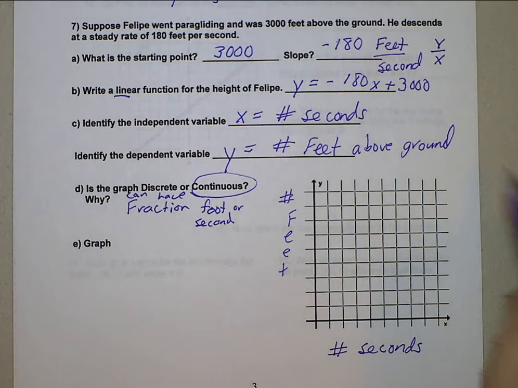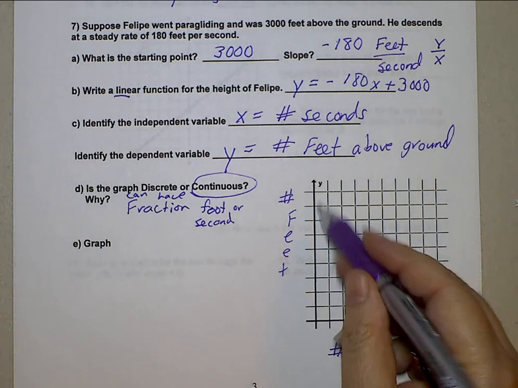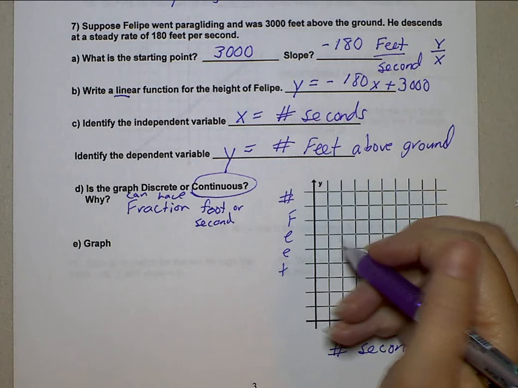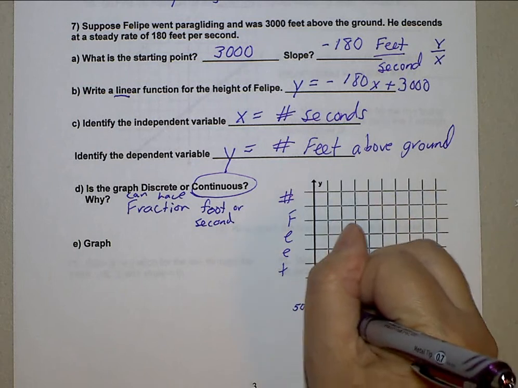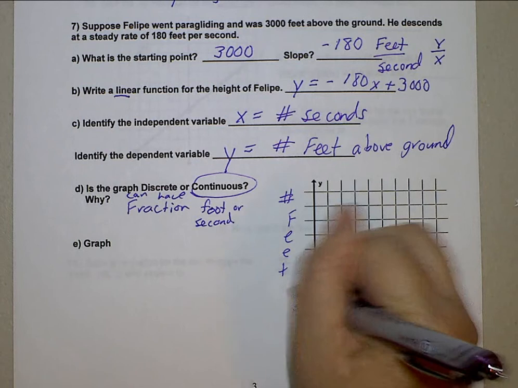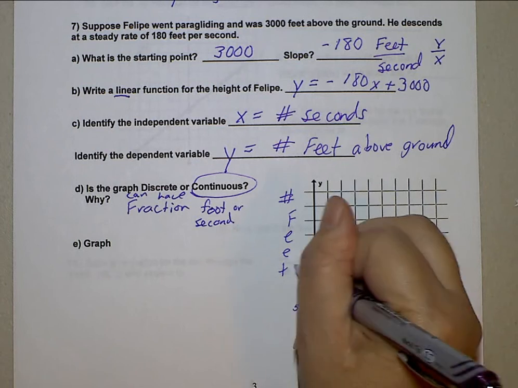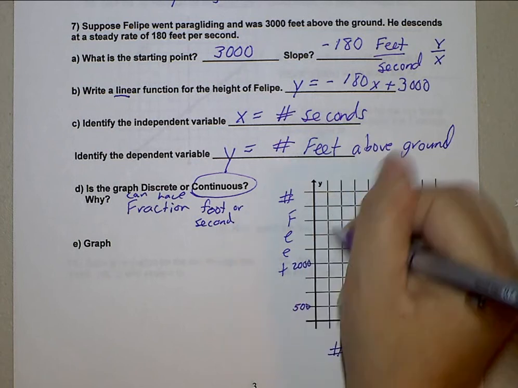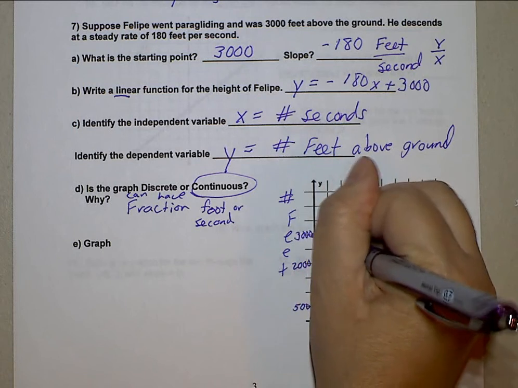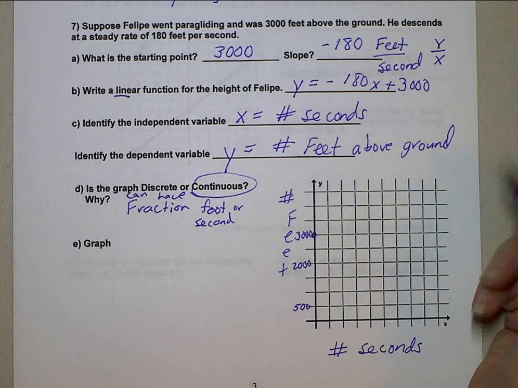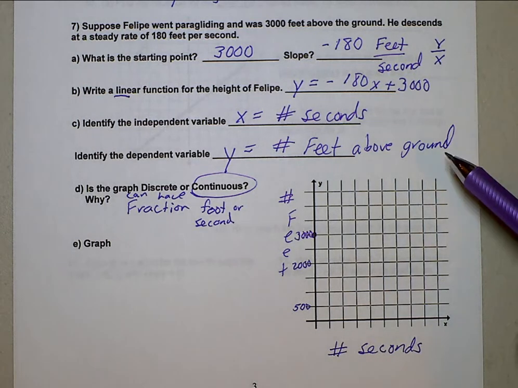Alright, graph it. Well, we know it's going to be 3,000, so I'm going to go by 500s. So we got 500, 1,000, 1,500, 2,000, 2,500. Then I have to figure out what number I'm going to use next.